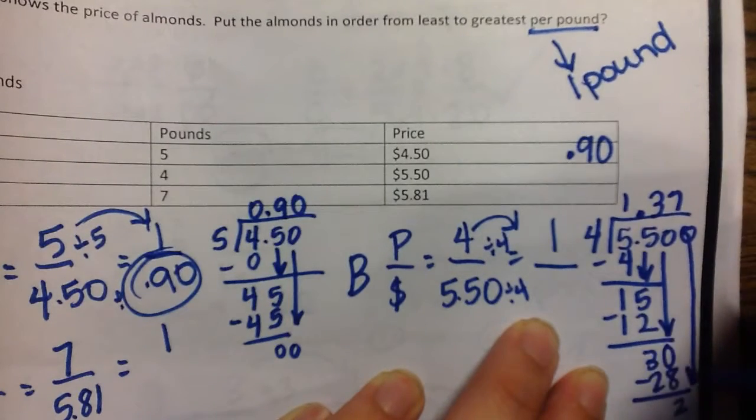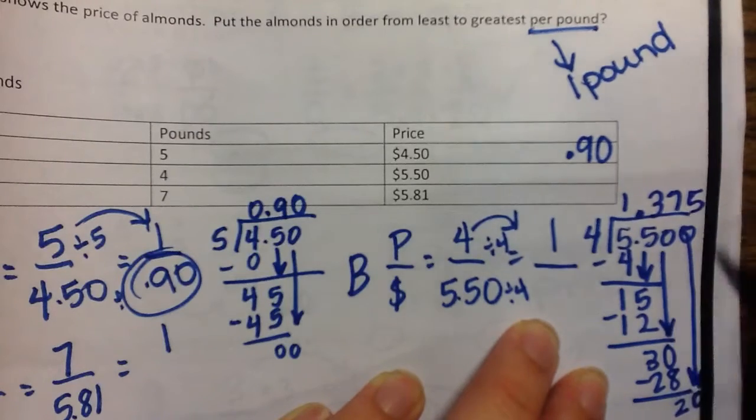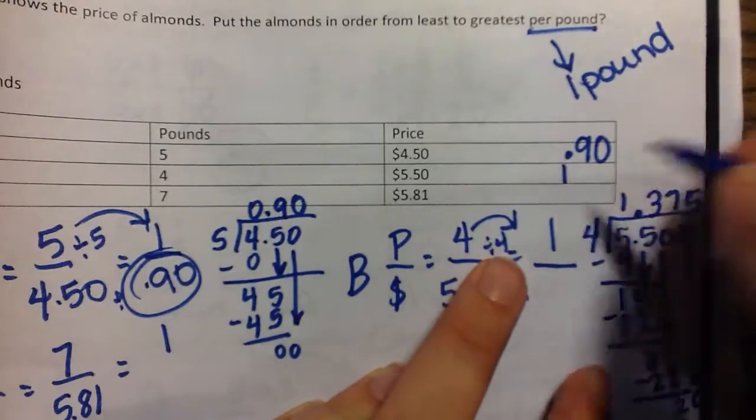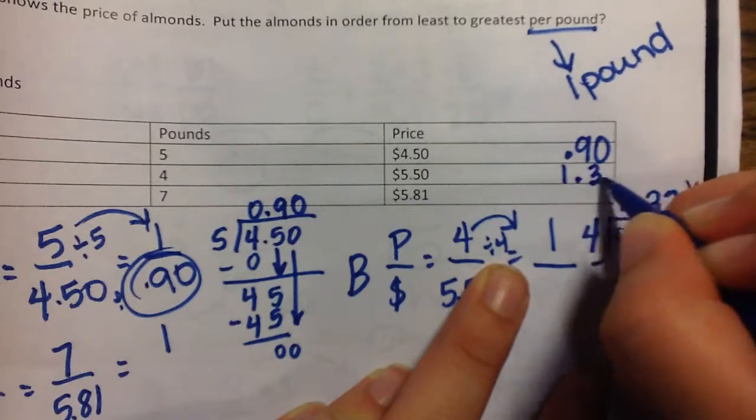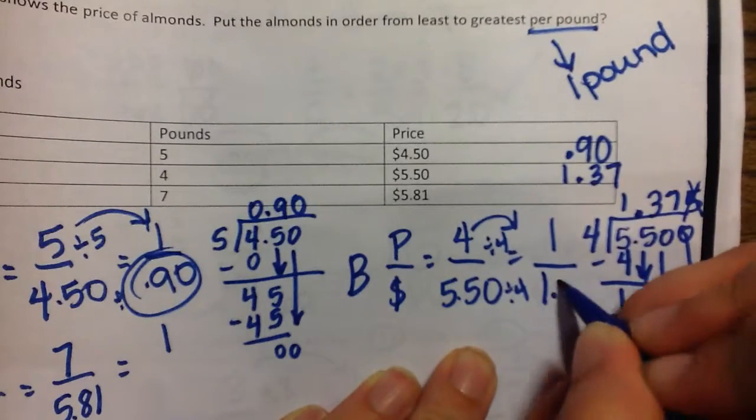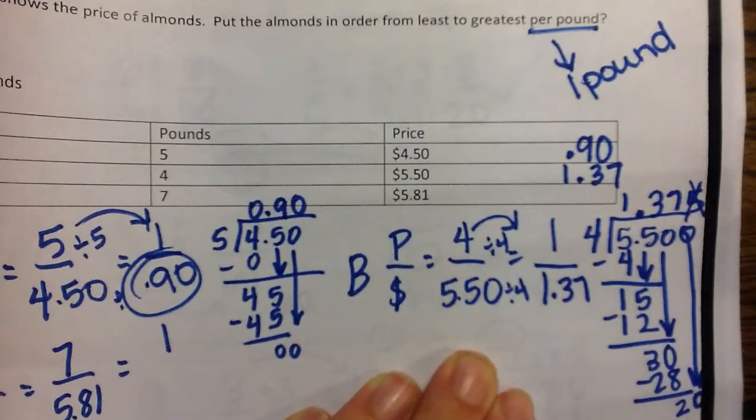And 0. 4 goes into 25 times. So we're going to take that 5 off because that's not what money does. So $1.37 for almond B.